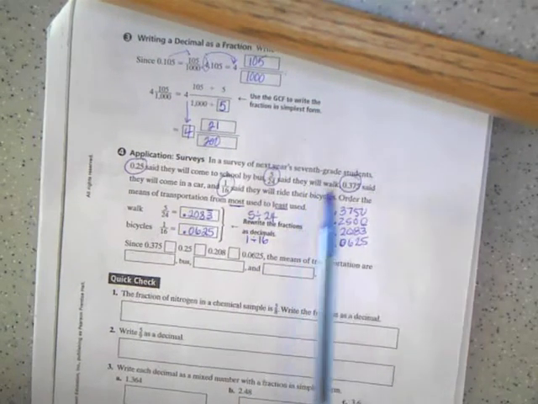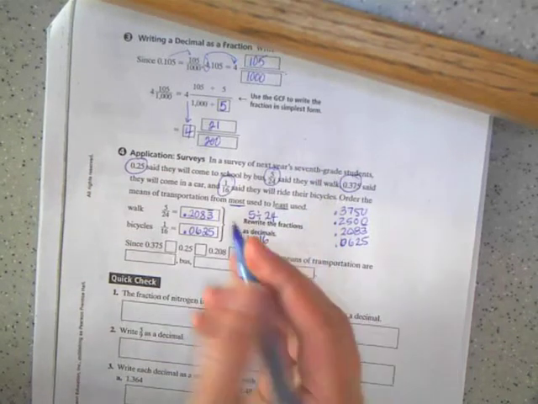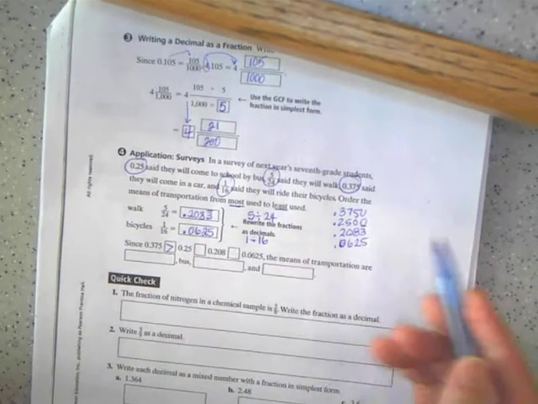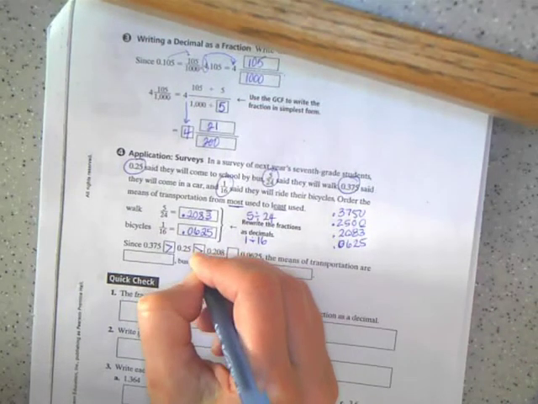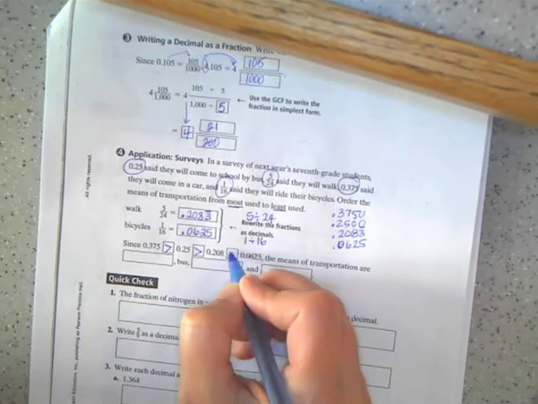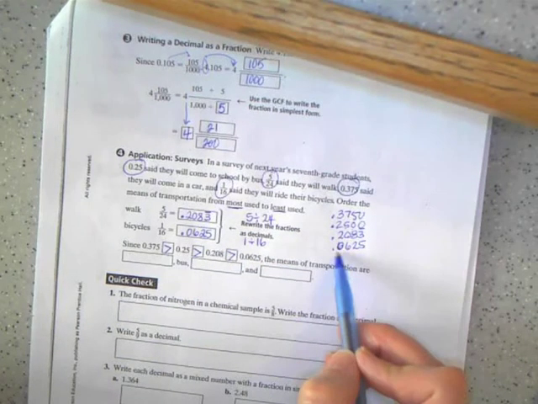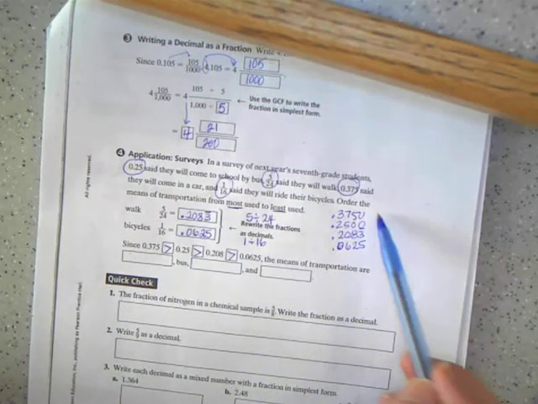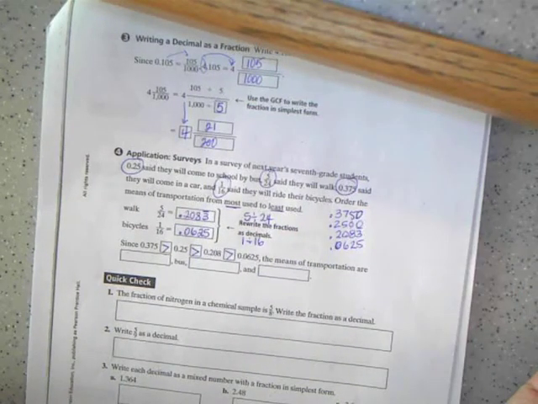At that point, a little trick is that you can actually sort of ignore the decimal point and see which one's the biggest number there. 3750 is the largest. Okay, so this is greater than the next largest, which is 2500, which is greater than 0.208, which is greater than 0.0625. Okay, that was just luck that I lined them up that way. It's usually not going to happen that way.